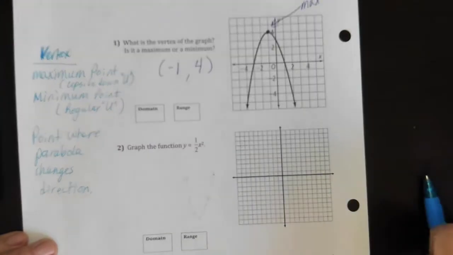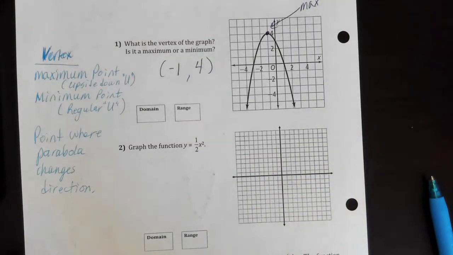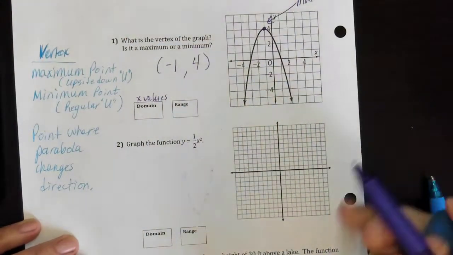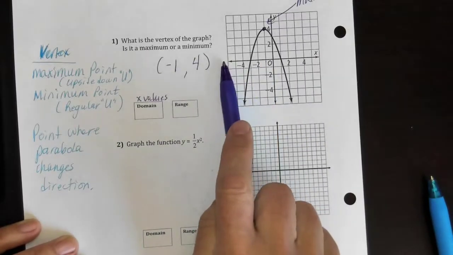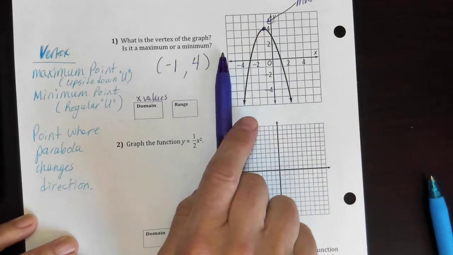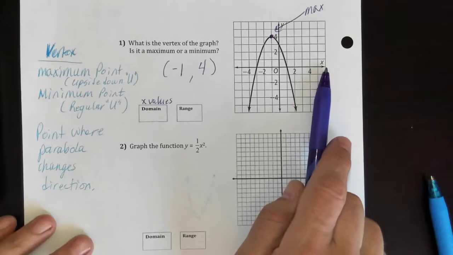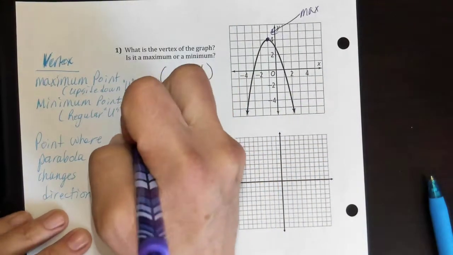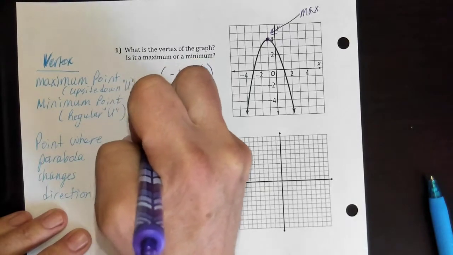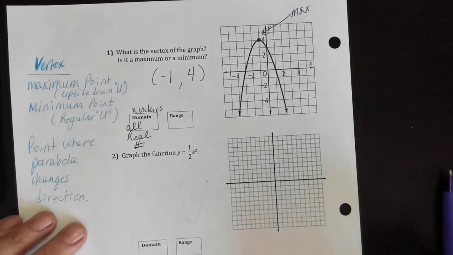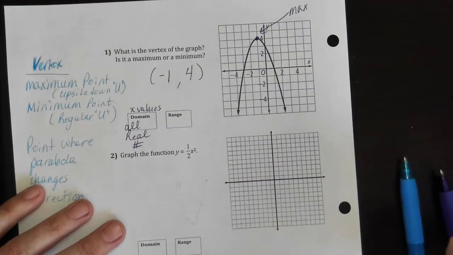Now again, looking at the domain, remember the domain is your x values that you can put into your graph. And if you look at all these x values, that's this horizontal line going back and forth, we are going to have every single x value used. So the domain for this parabola is going to be all real numbers. Anything goes. We can put it in there as long as it's part of the real number family.